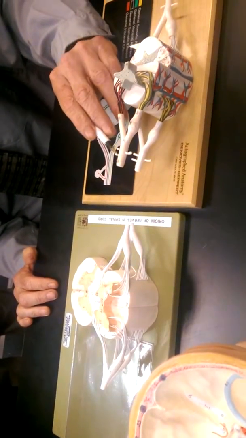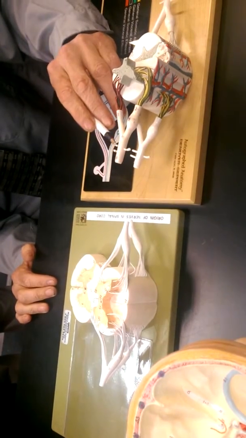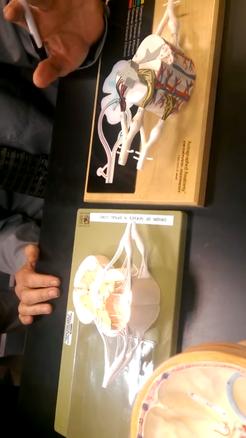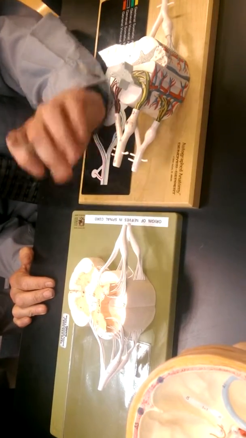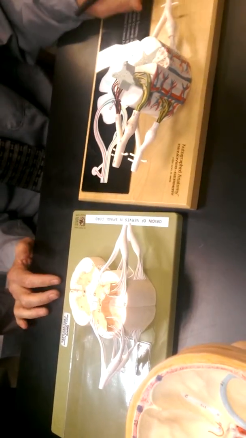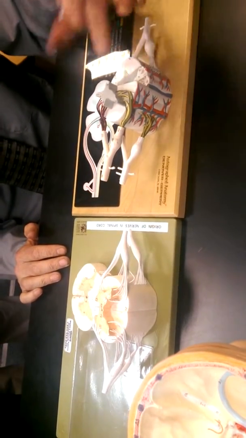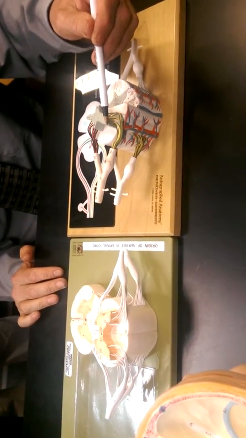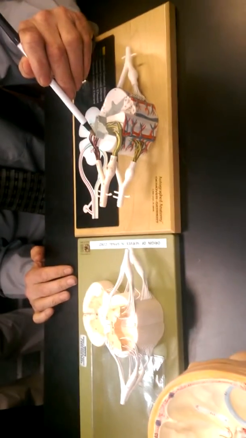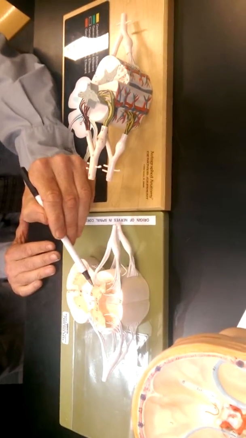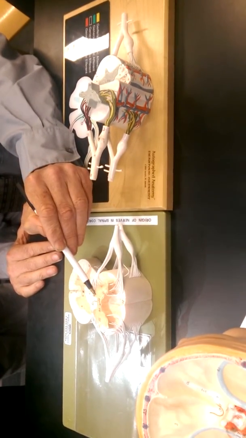These two guys are dealing with the autonomic nervous system. Gray and white rami communicans, we're not going to go there. So we're going to ignore these, which this model does. Okay, dorsal gray horn, lateral gray horn, ventral gray horn.